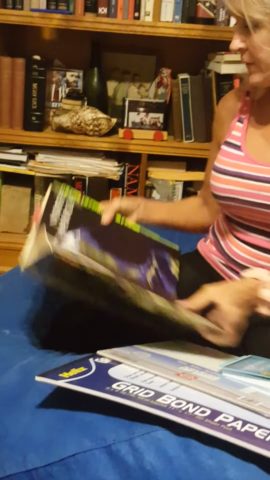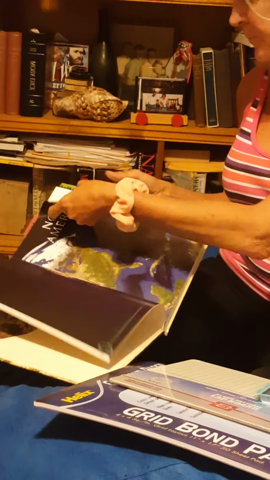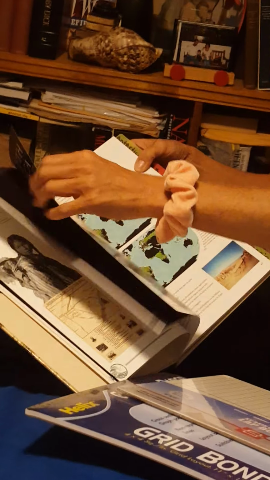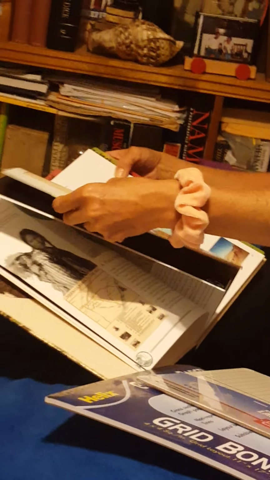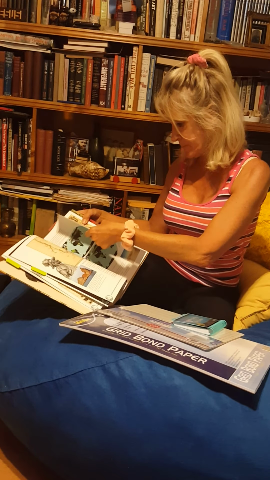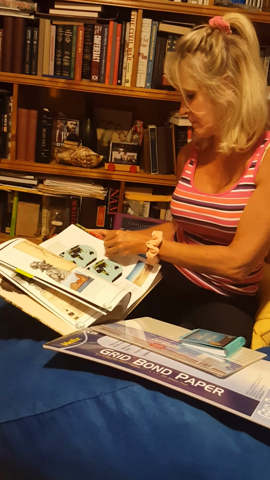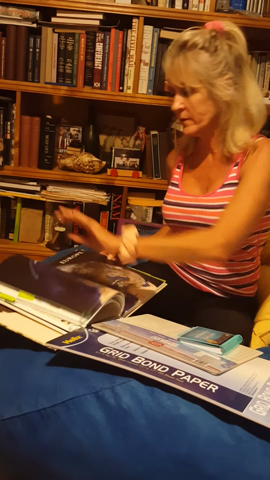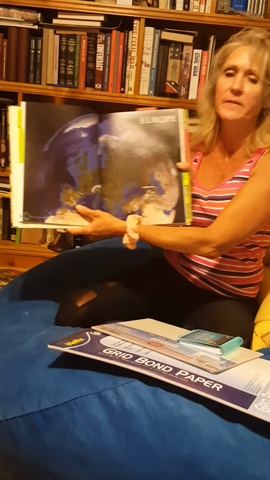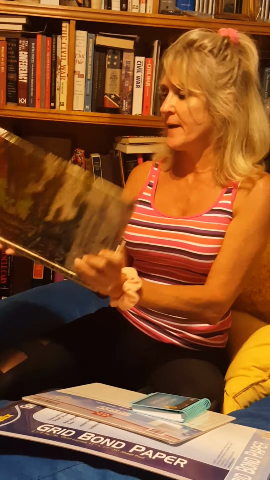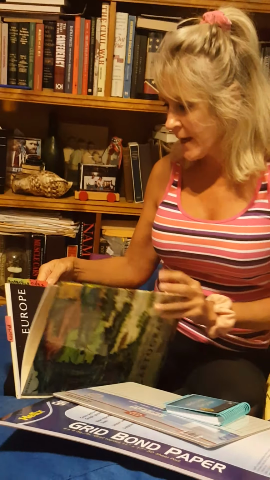So we have North America, page 22, South America, page 48, Europe. I won't go through and tell you each page number because it's pretty easy to find. But you see each continent has got a page like this. So that's how I tabbed it. So it's easy to go through.